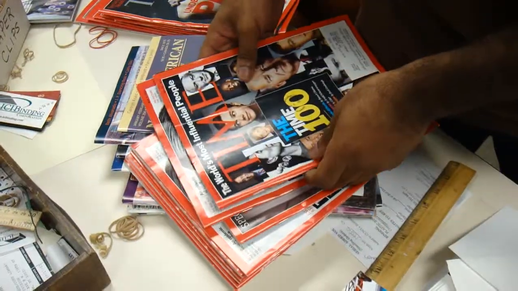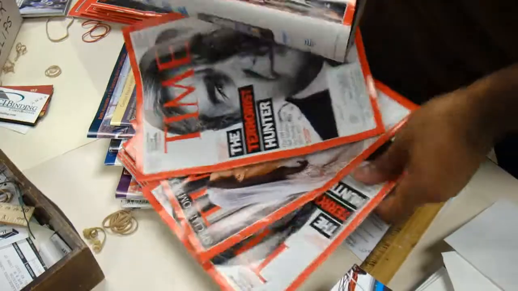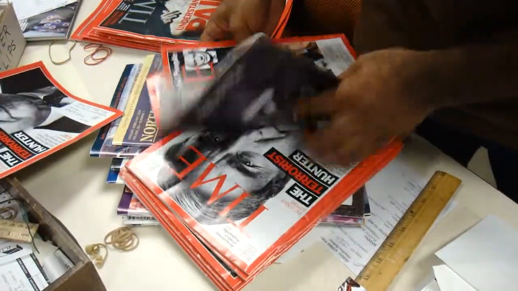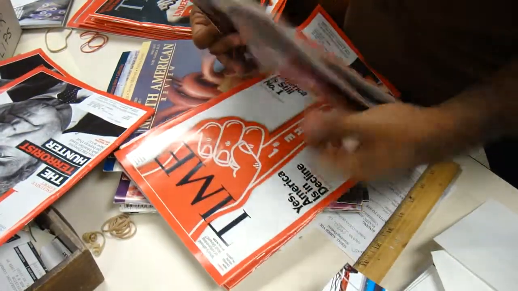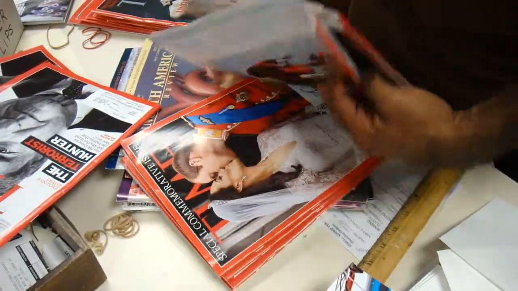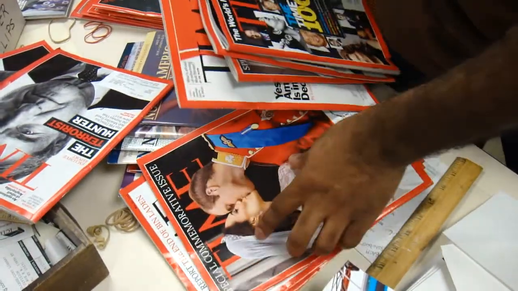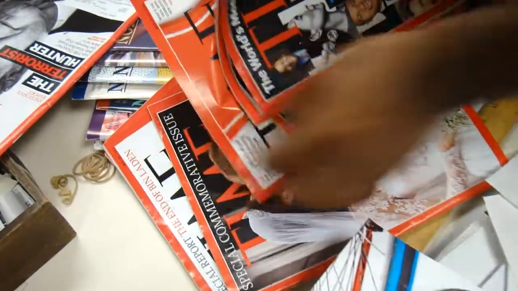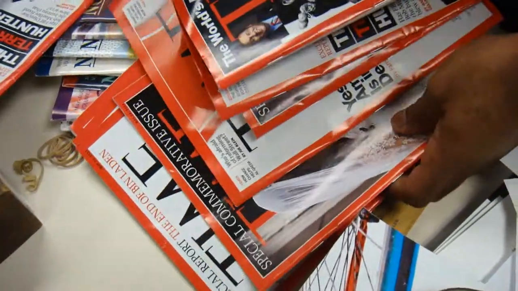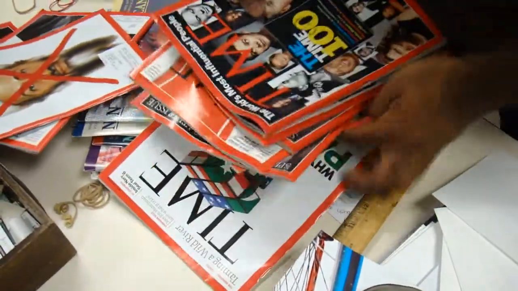May 2nd, May 9th, May 16th. Let's see, we have 2 nights, take out 3 May nights, right? May 14th, 16th. Yeah, this is a weekly, but sometimes you get special issues and stuff. So we got like May 14th, May 16th, May 20th. I think it's 3 issues in 1 week. So May 20th, May 23rd.